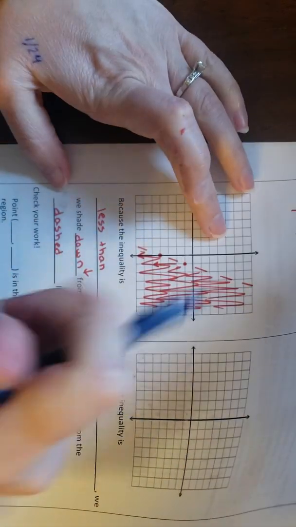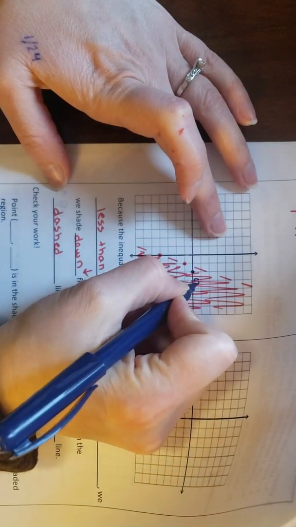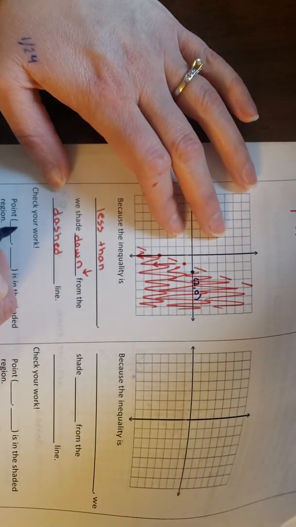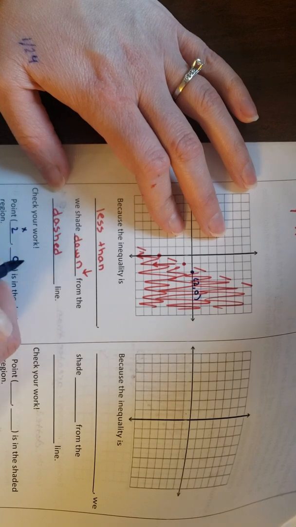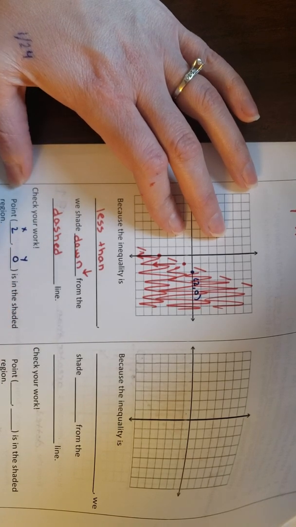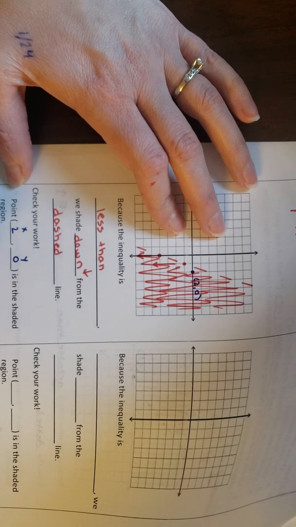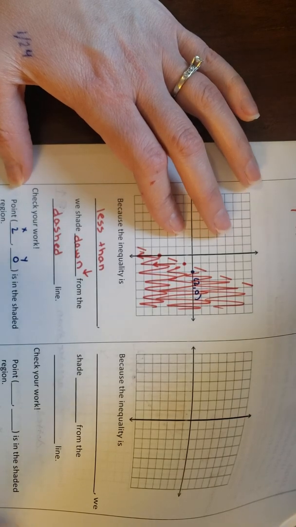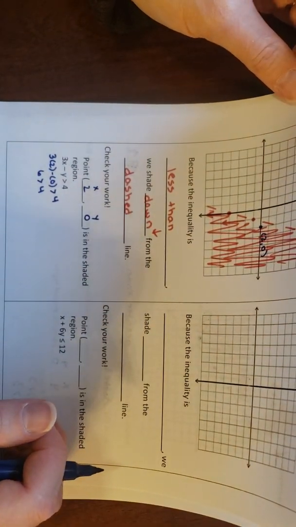Go easy on yourself. This one's 2, 0. So I'll use 2 for x, 0 for y. So 3 2's minus a 0. Is that greater than 4? 6 minus 0, which is 6, is greater than 4. That's correct. And so I can prove that I shaded the correct region.